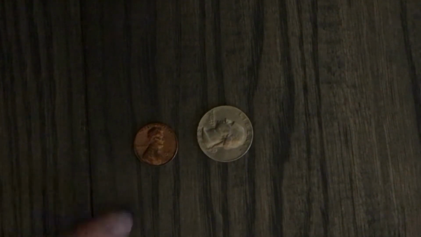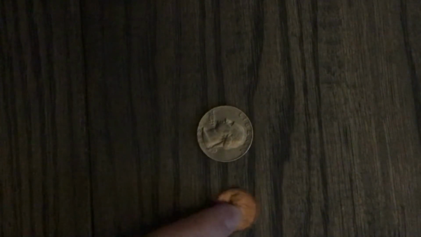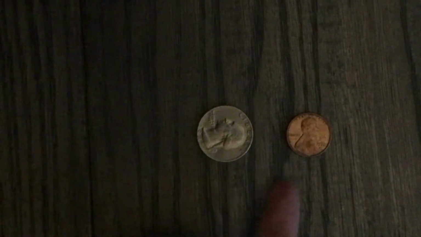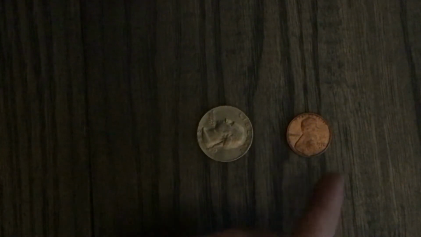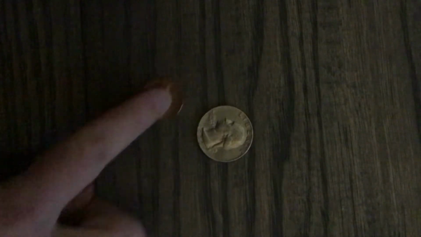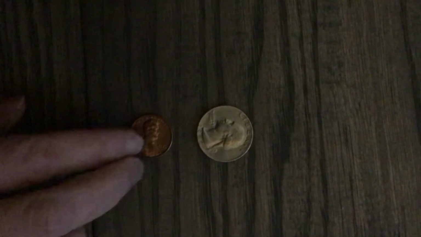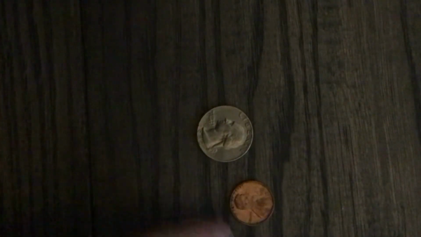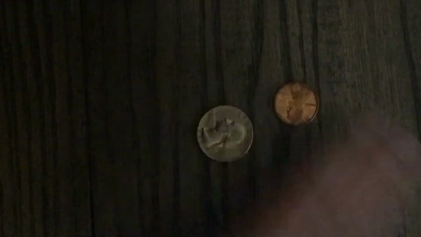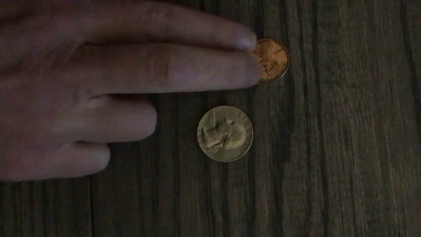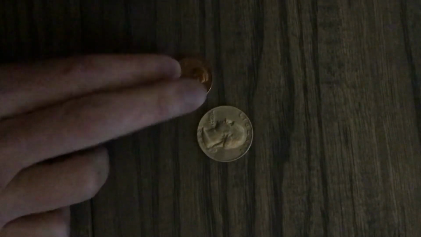If it didn't rotate, it would look something like this. Okay, and at this point, you can already see we'd be looking at the back of Lincoln's head, which doesn't happen. So again, as the moon orbits the Earth, it does rotate. Okay, something like that. So Lincoln's face is looking at the Earth the whole time.